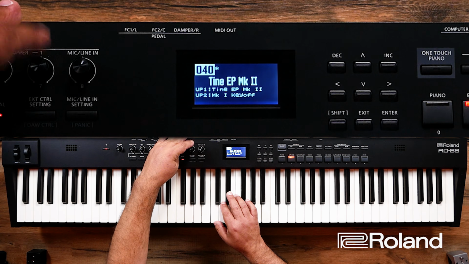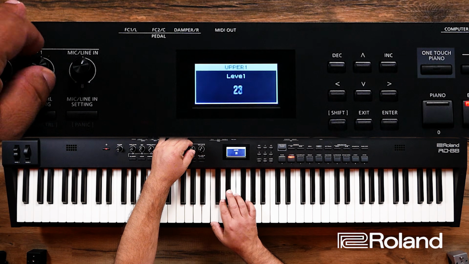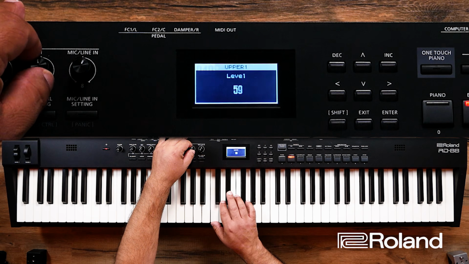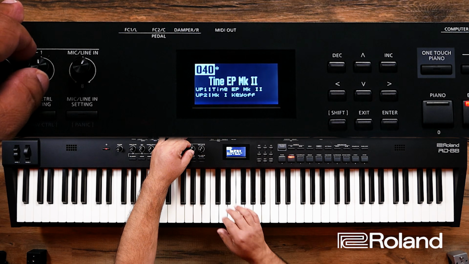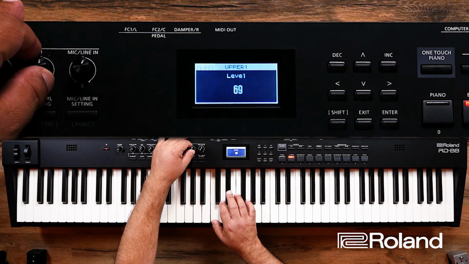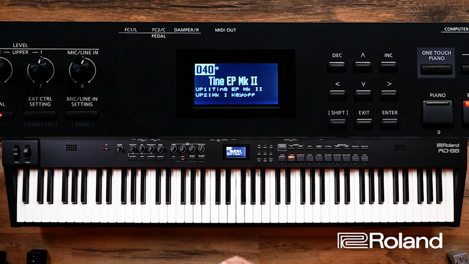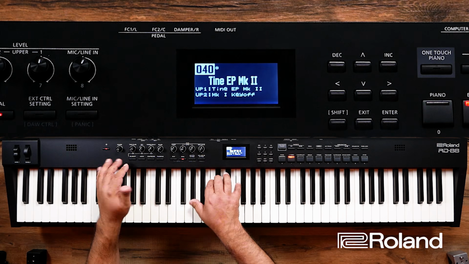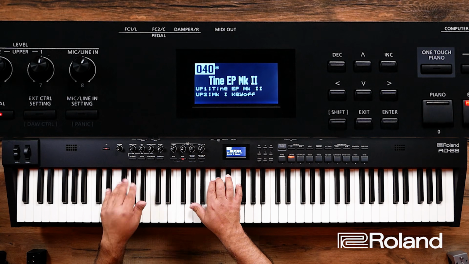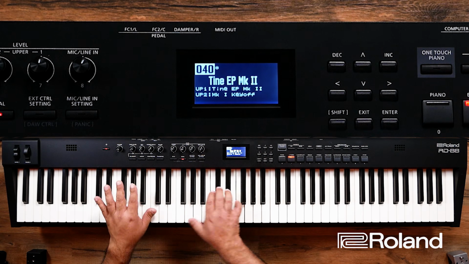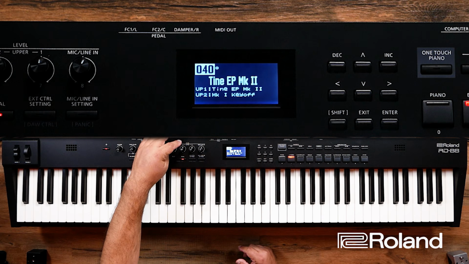And now let's bring in zone 1. That's going to give that particular sound a little more authenticity. So now let's play it. So that's kind of cool. In this example, that second zone is giving us our key off, so when we let go of a note.